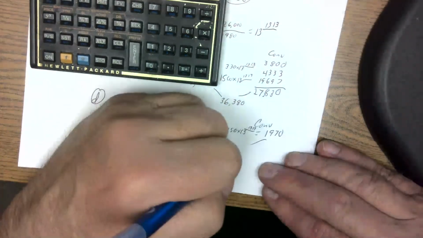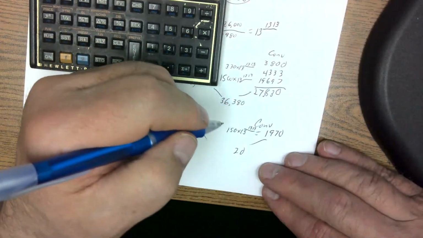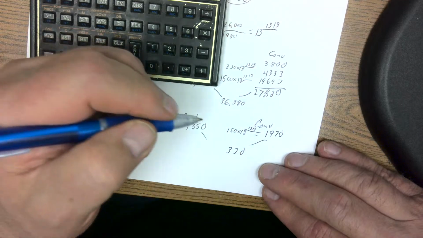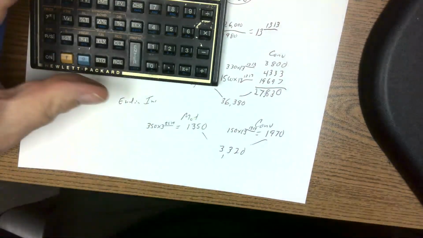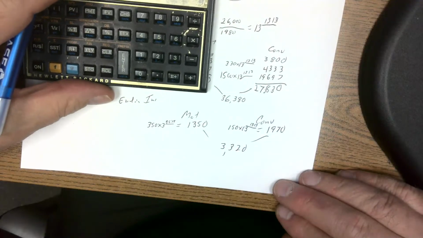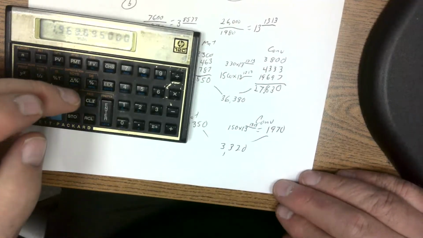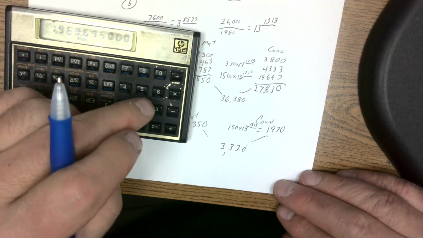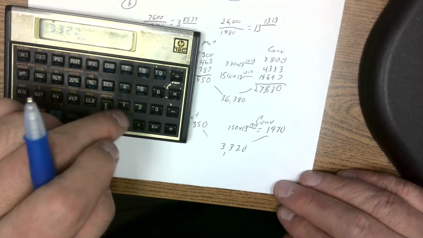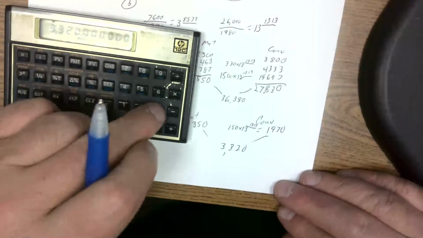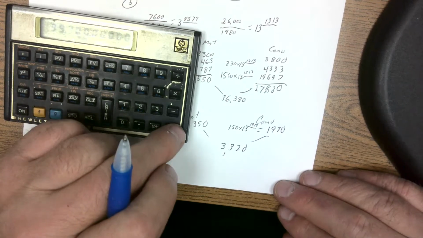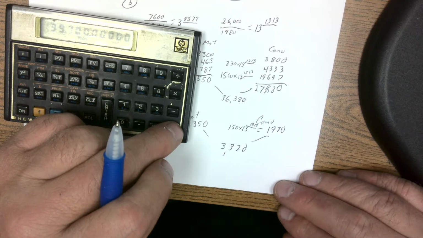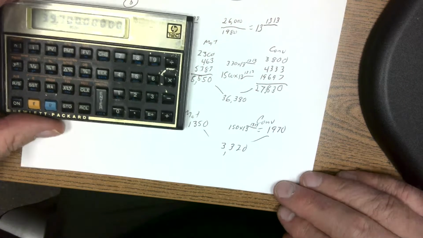Add those together. 3,220. 3,220 plus 36,380. 39,700.